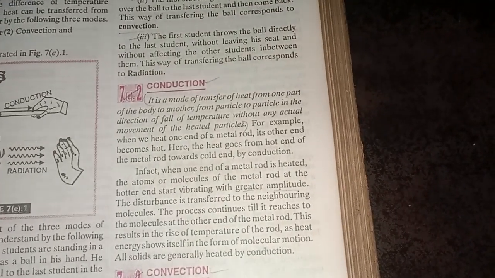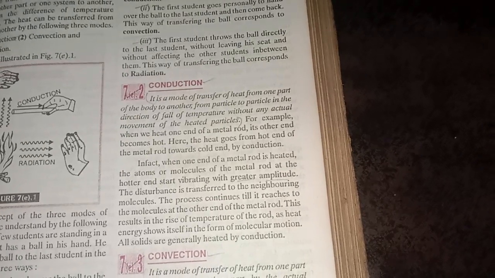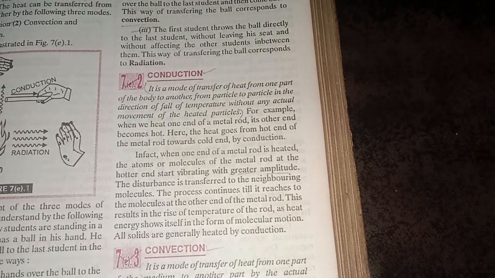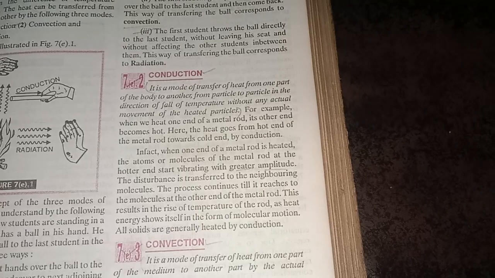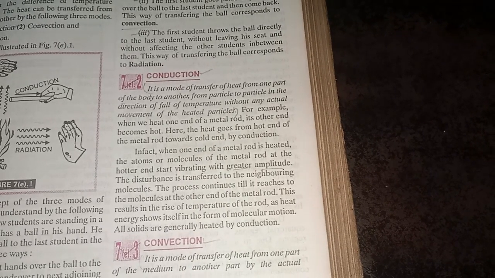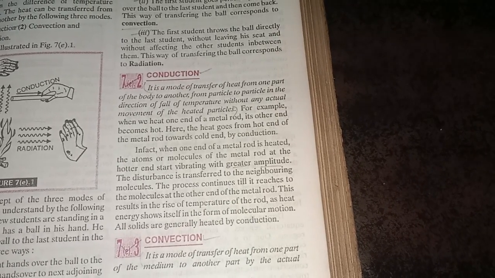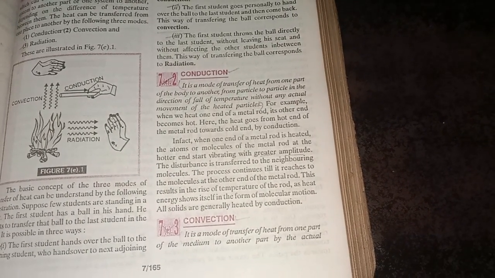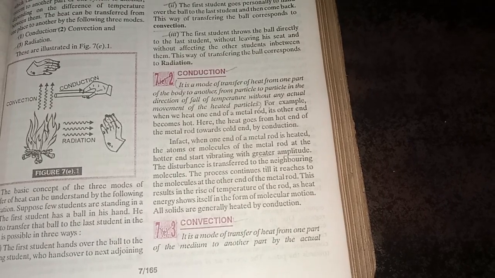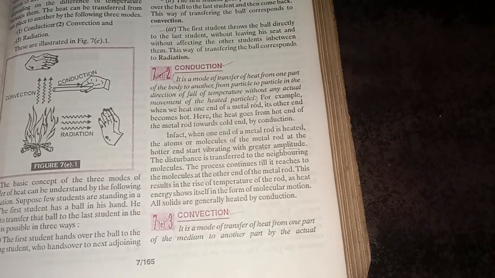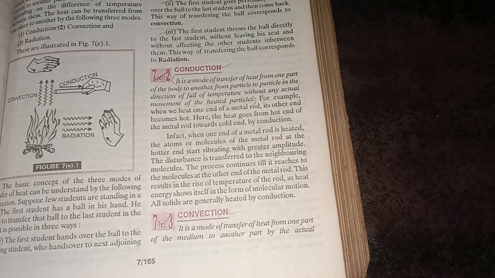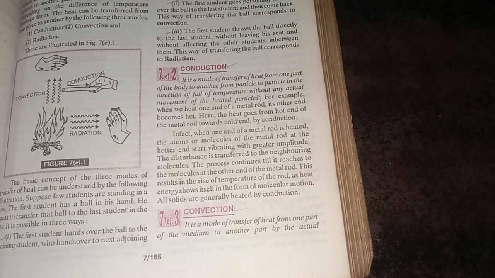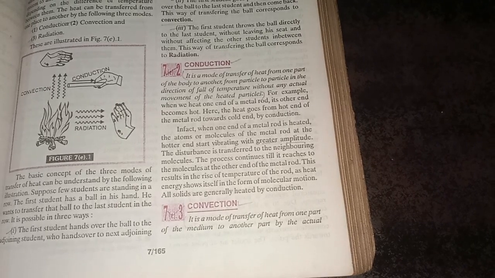Conduction: it is a mode of transfer of heat from one part of the body to another, from particle to particle, in the direction of fall of temperature, without actual movement of the heated particles.